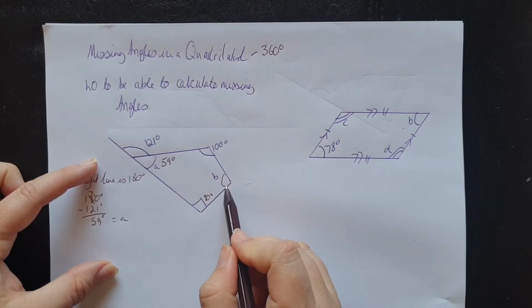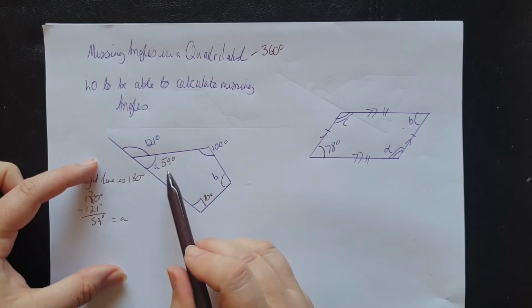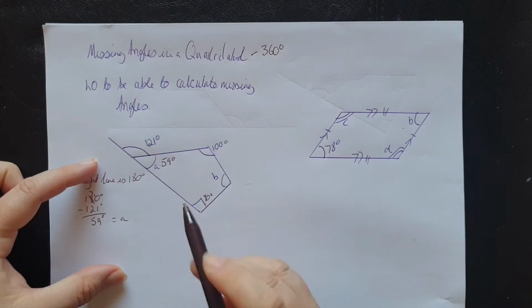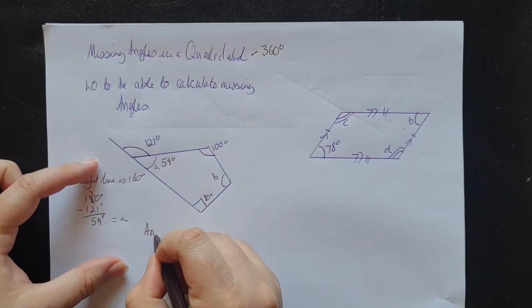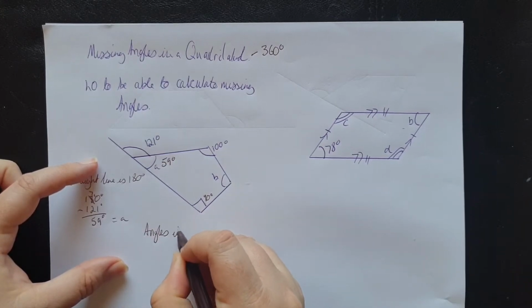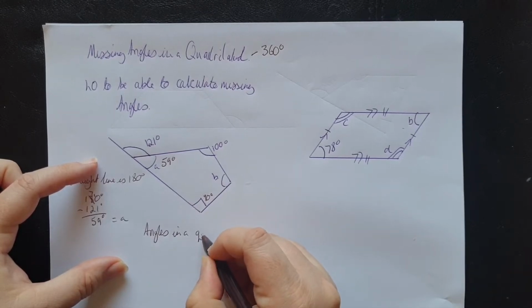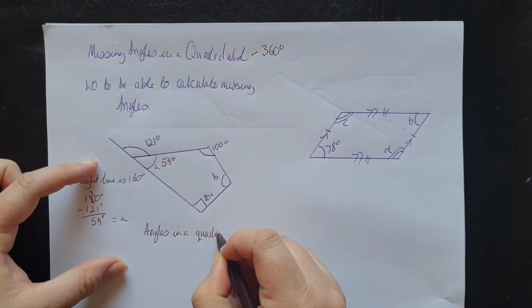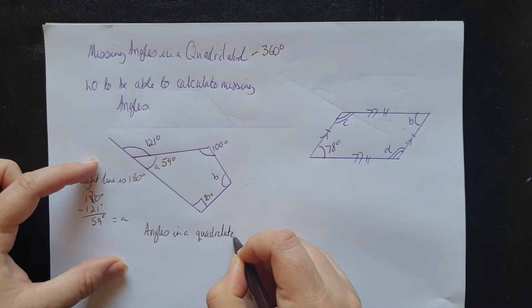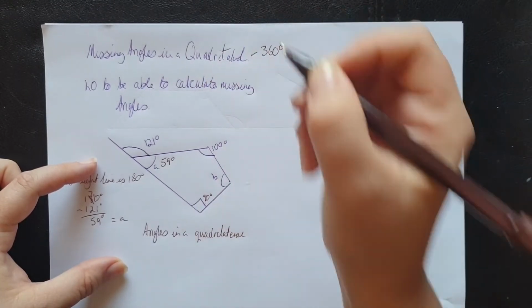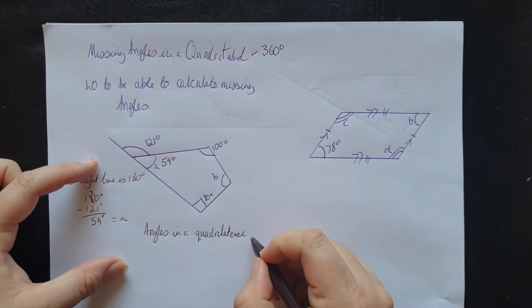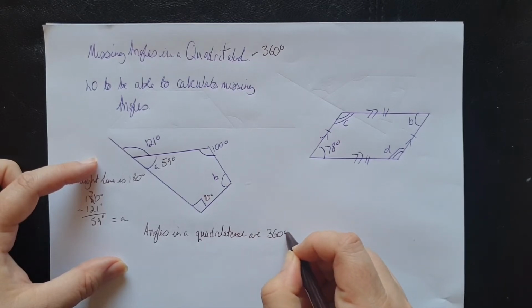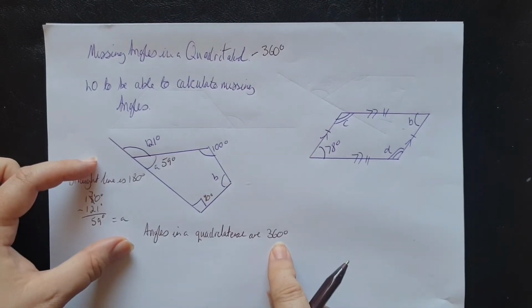Now let's work out B. We already know 100, 59 and 90. So we know angles in a quadrilateral. I just realised I haven't crossed the T in quadrilateral up there. So we've stated for our angle reasoning, angles in a quadrilateral add up to 360.